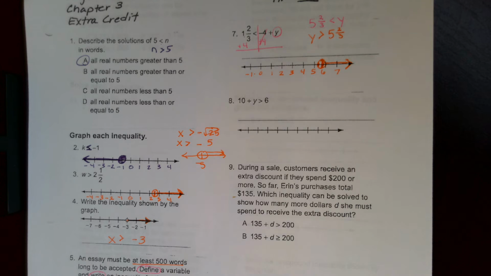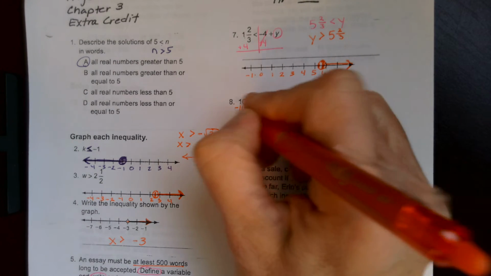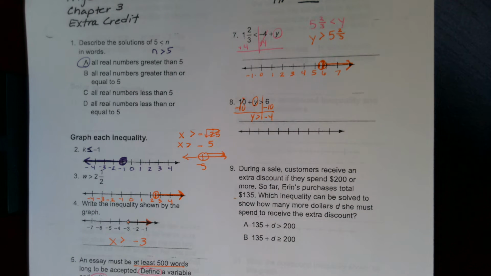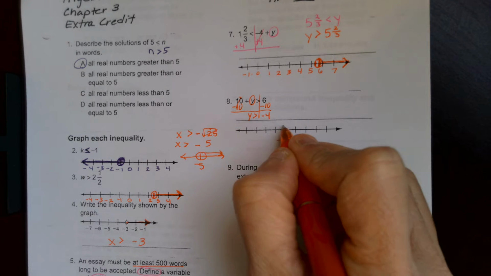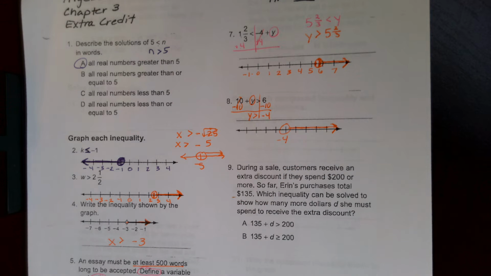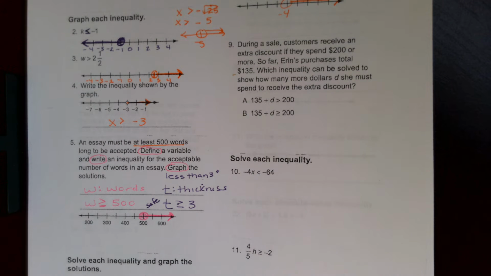All right, next. Draw the line, locate the variable. Oh good, the variable's on the left this time. I don't have to worry at all about dividing. We're not dividing or multiplying by negatives yet, so it's all fine. Everything stays. Negative 4 is here, greater than this direction. And you can keep labeling the other sides of it. I just want to keep moving here, trying to make this video a little shorter for you. All right, next one. During a sale, customers receive an extra discount.